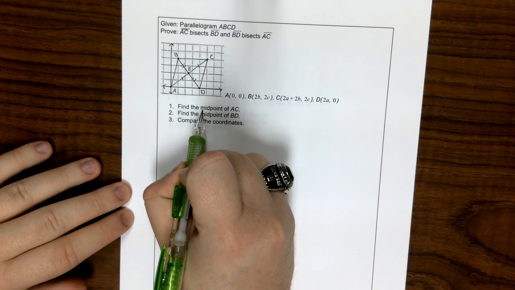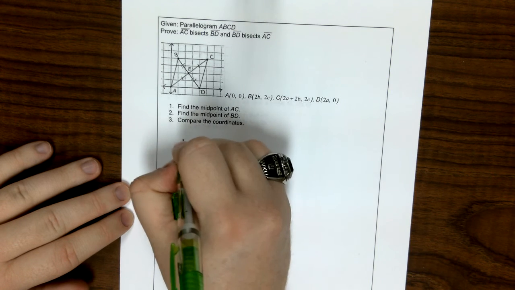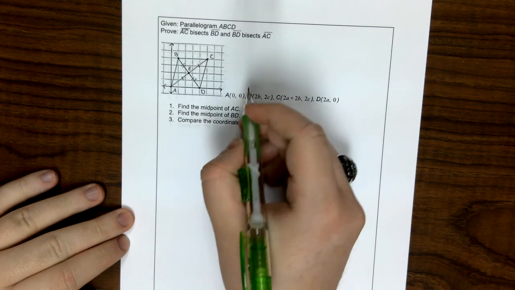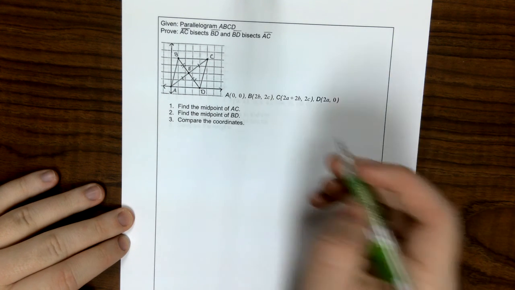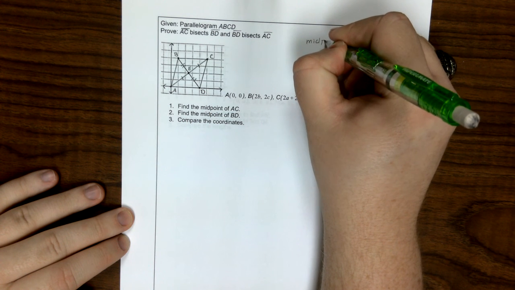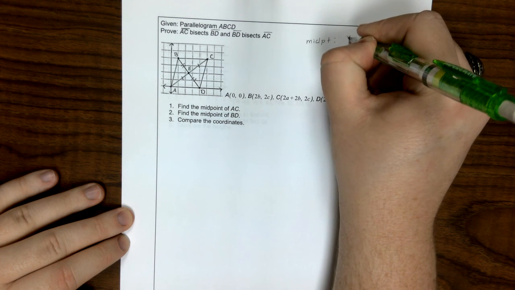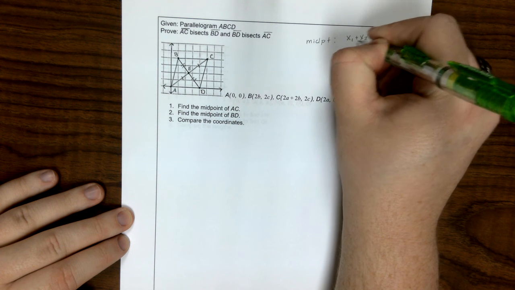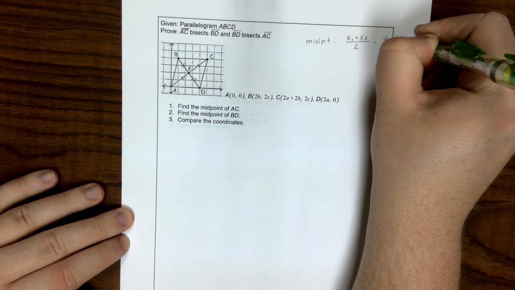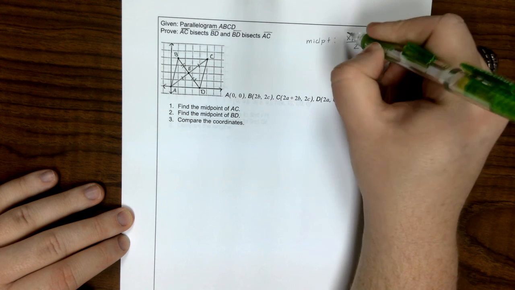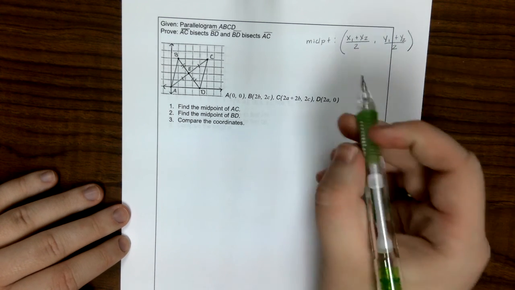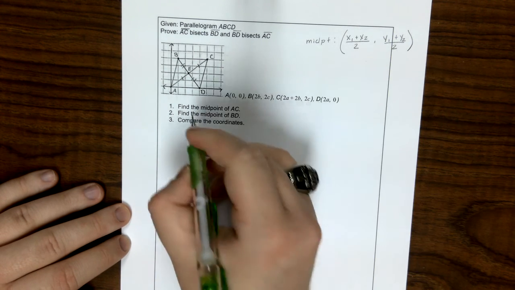So again, we're using midpoint. And we're going to find it from AC. So we're going to look at A and C. Remember midpoint, let me write it over here just so you can see it. I said I wouldn't give it to you, but I lied. Remember midpoint is you add the x's up, divide it by 2. And then you add the y's up, divided by 2. Okay? So AC, we're going to use the A and the C coordinates.